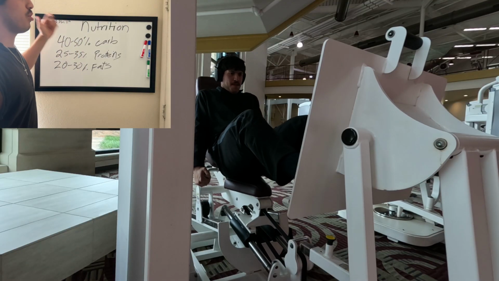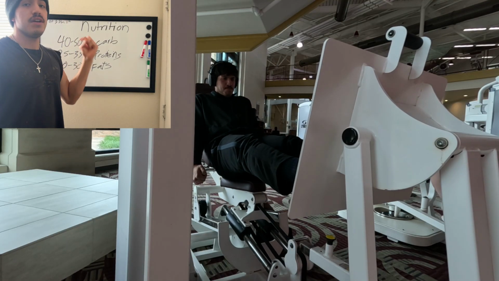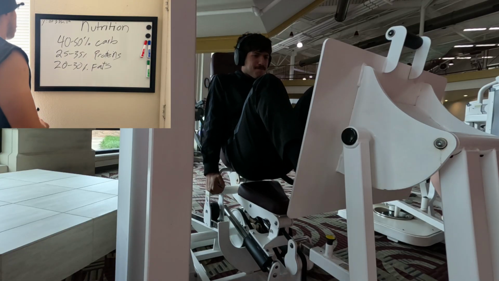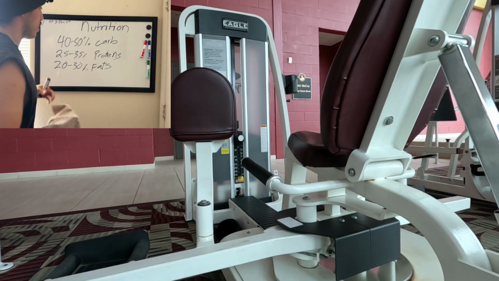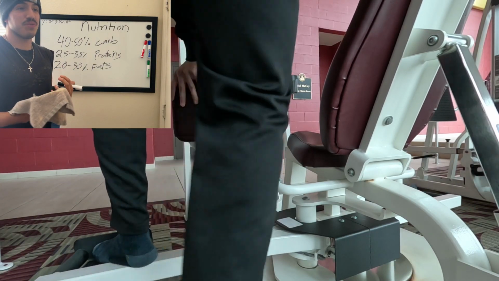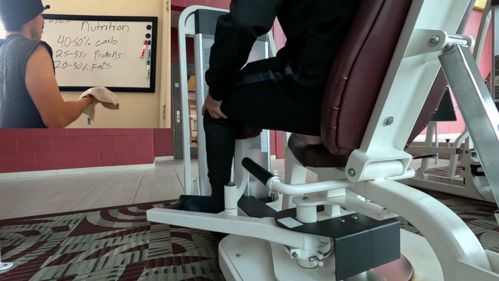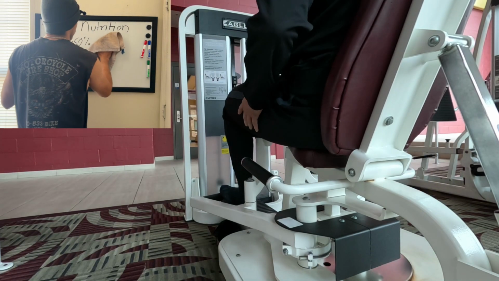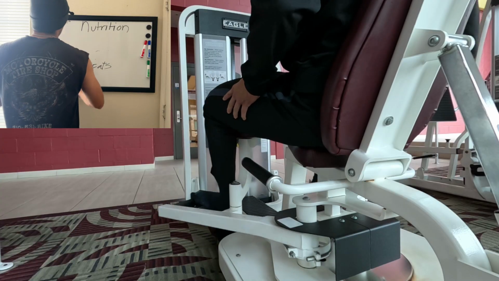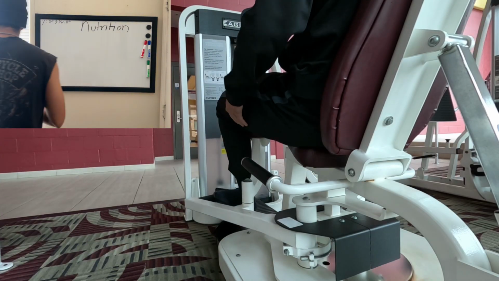Then you raise the fat and you lower the amount of carbs you're doing. Me personally, though, I don't like ingesting too many fats because I do feel really sluggish. It might be the type of fats that I'm ingesting that makes me feel that way, but that's just my experience I've had with it.